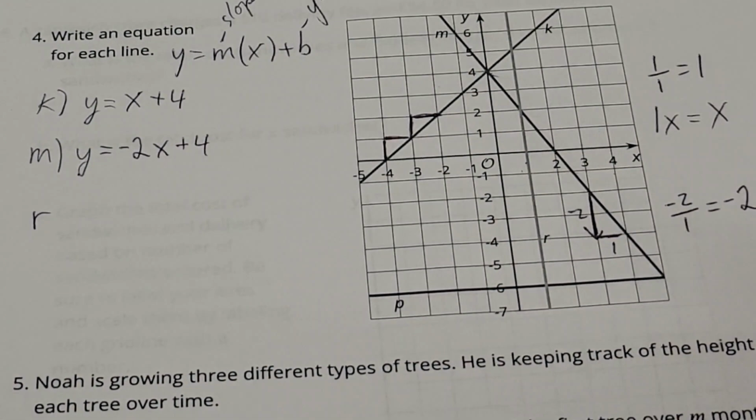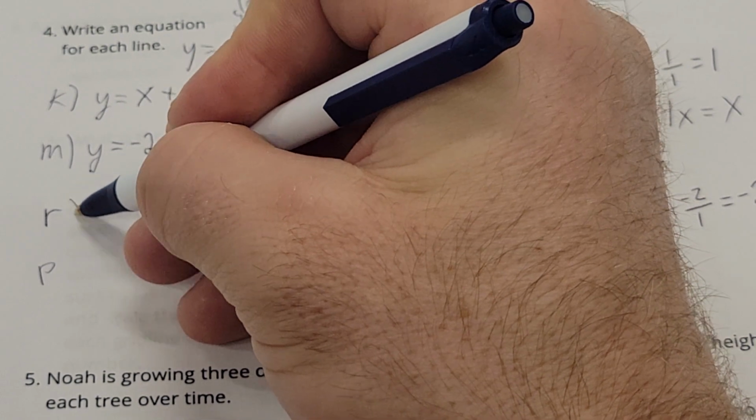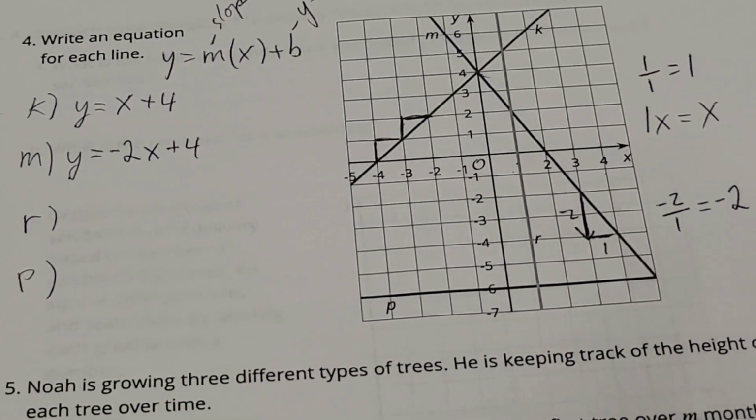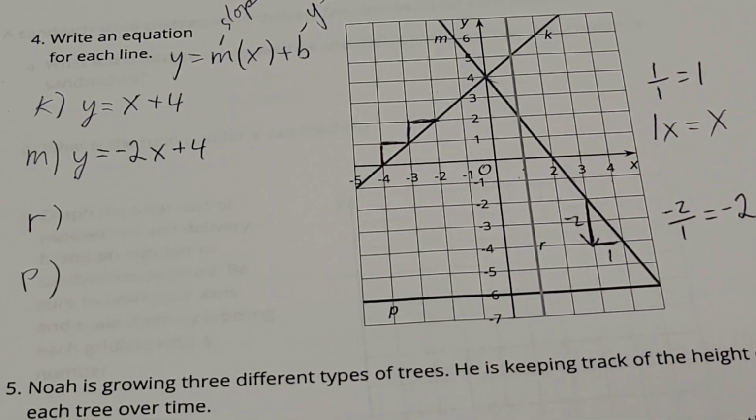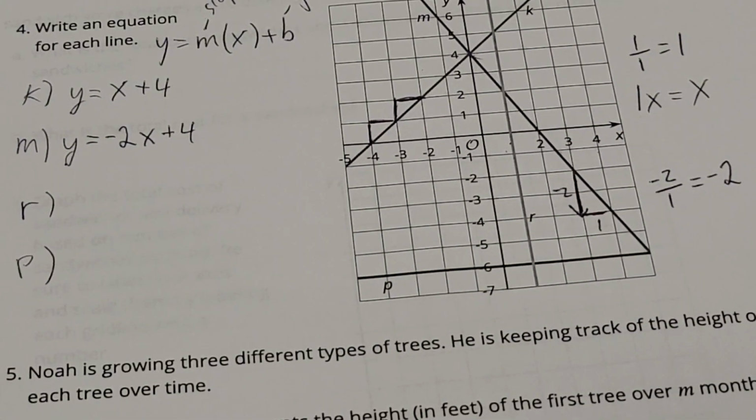Lines R and P are interesting cases because they're straight up and down and straight horizontal. You have a couple spots in these lessons that covered that, okay?